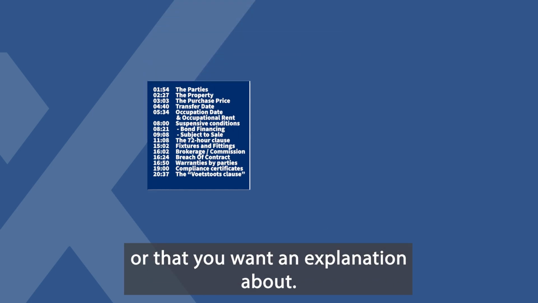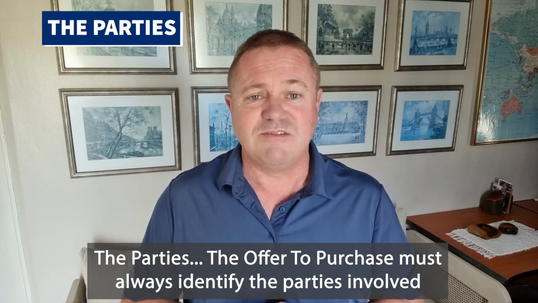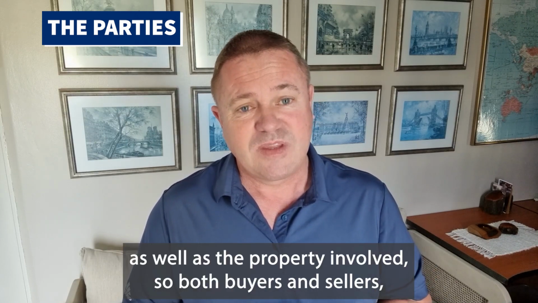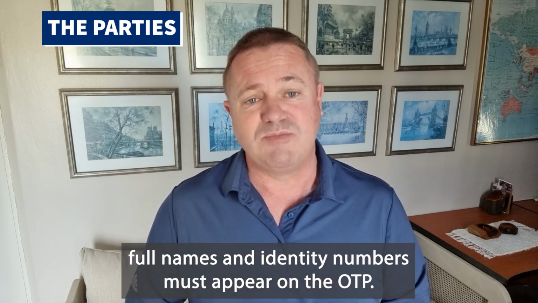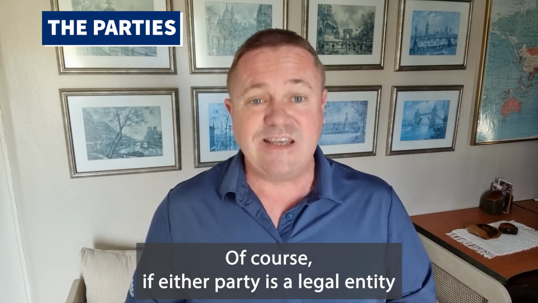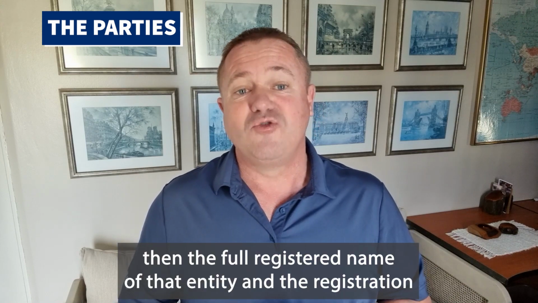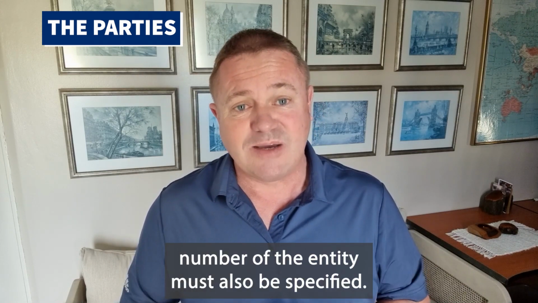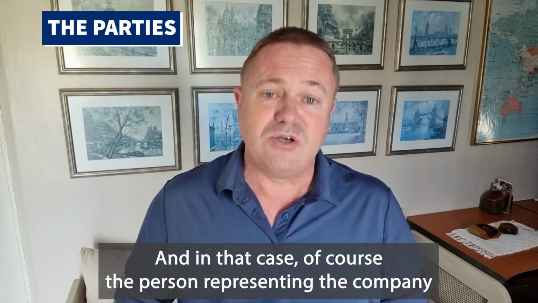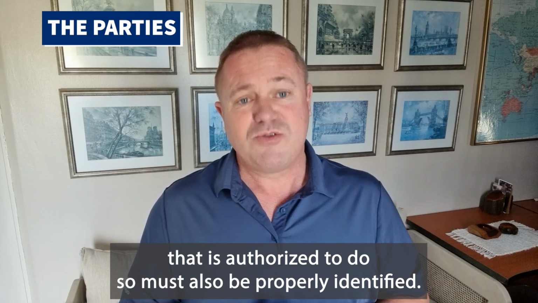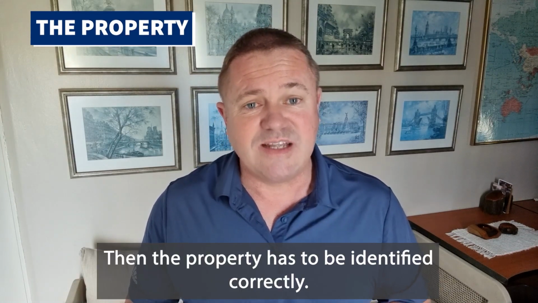The parties. The offer to purchase must always identify the parties involved as well as the property involved. So both buyers and sellers' full names and identity numbers must appear on the OTP. Of course, if either party is a legal entity, such as a company or a closed corporation or a trust, then the full registered name of that entity and the registration number of the entity must also be specified. And in that case, of course, the person representing the company or CC that's authorized to do so must also be properly identified.